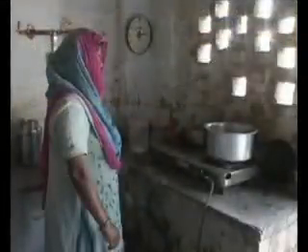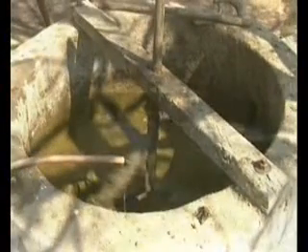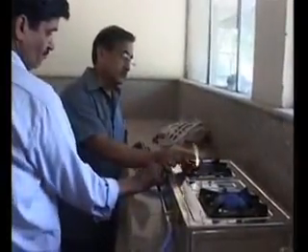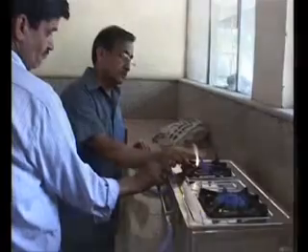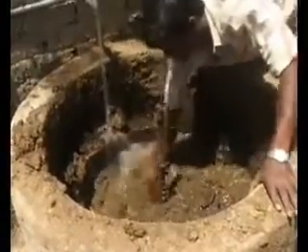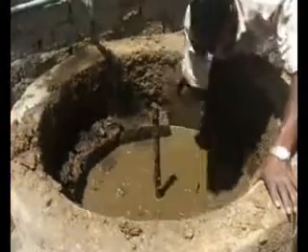Now, in order to make the Deen Bandhu biogas plant operational, the digester is fed with 200 cubic feet of cow dung mixed with 200 liters of water. The biogas generation starts within 1 week's time after the initial feeding. After this, we feed the plant with cow dung and water every day to get continuous biogas supply.